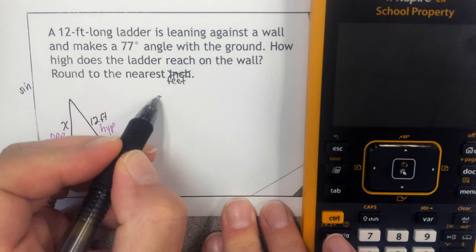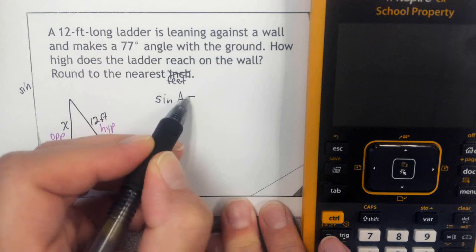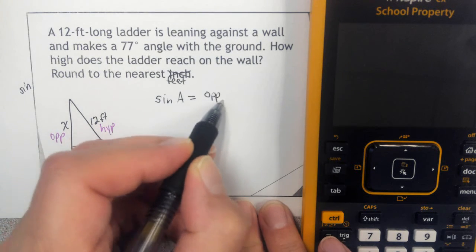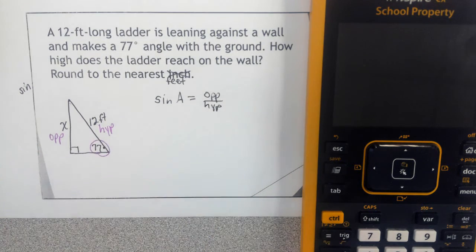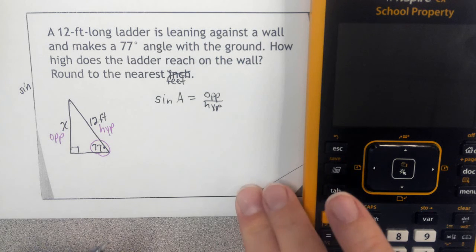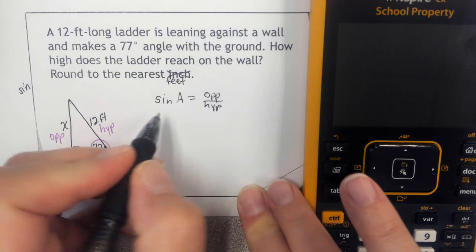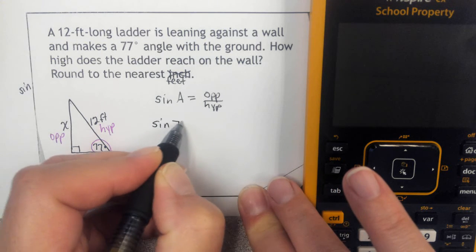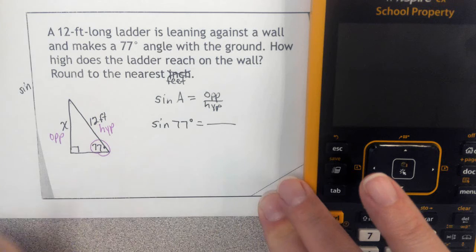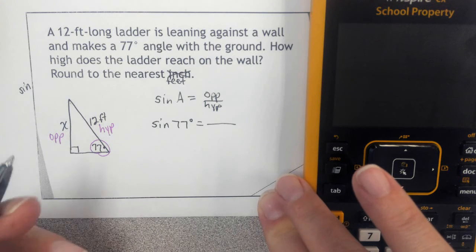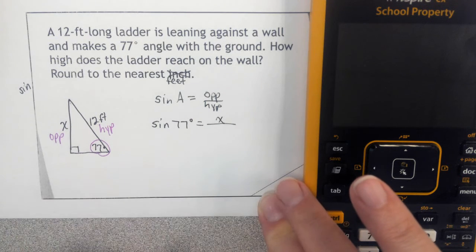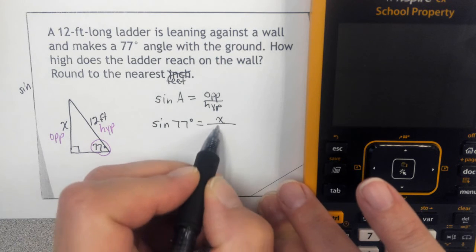Alright, so let's get our basic equation. Sine of an angle equals opposite over hypotenuse. That's our formula. Structure, make sure angle's on the left side, ratio's on the right side. What's A? What's the angle? 77. Okay, so sine of 77 degrees equals opposite is X, and hypotenuse is 12. Okay?